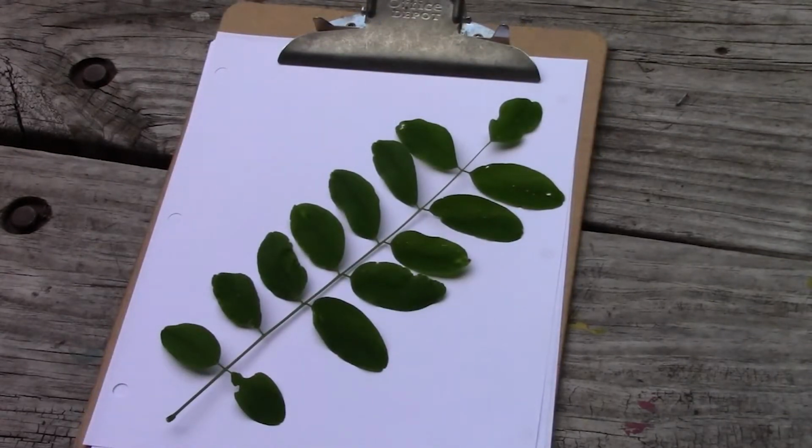This leaf is a leaf from the black locust tree. It's a little more complex. It's a single leaf, even though it may look like 14 little leaves on a twig. It's called a compound leaf. And we say this is compound kind of like a feather with little leaflets on each side. So here are the parts to this compound leaf.